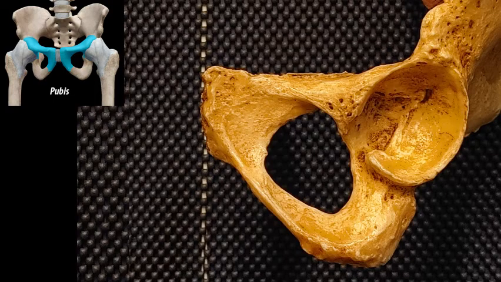Before we move on, I just want to look at one more area. This is called the subpubic arch. What it refers to is when we have two innominate bones articulated. So what we're thinking of here is this area. I've already referred to it as the pubic symphysis. This is the pubic symphysis, the area that articulates or attaches to the other innominate bone.